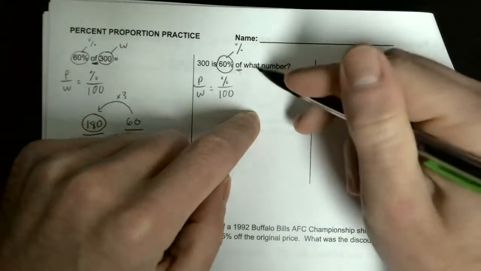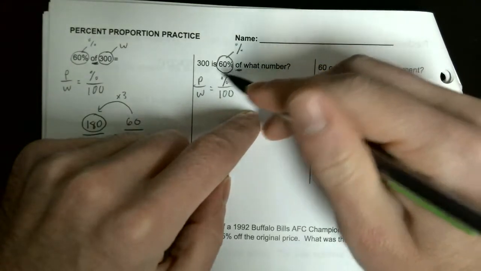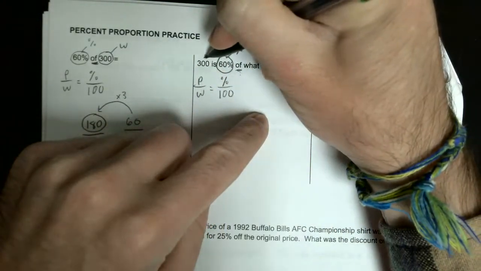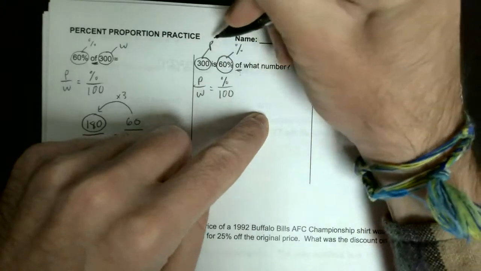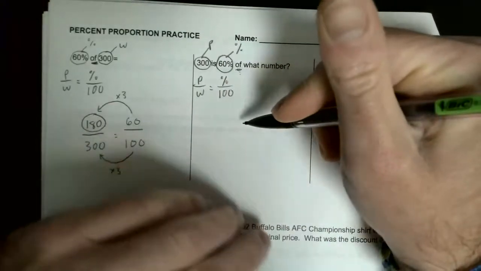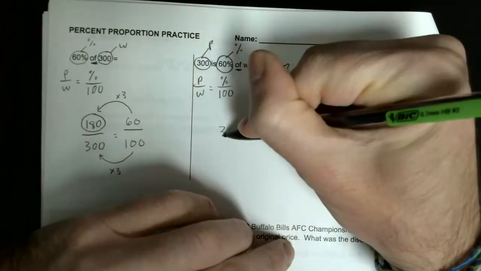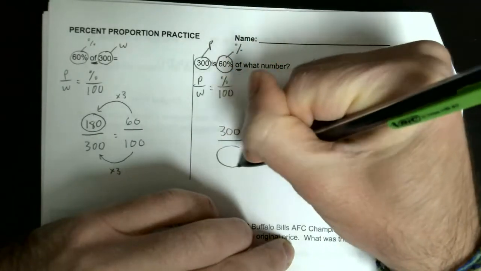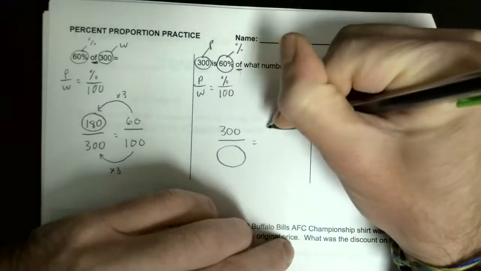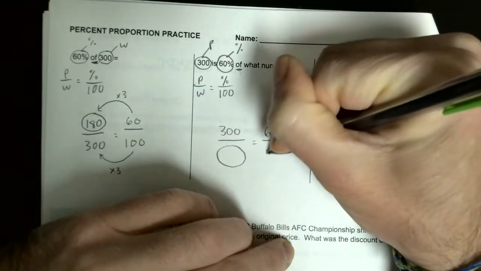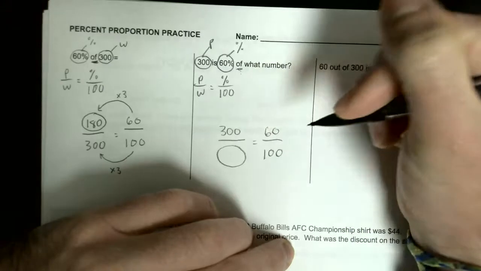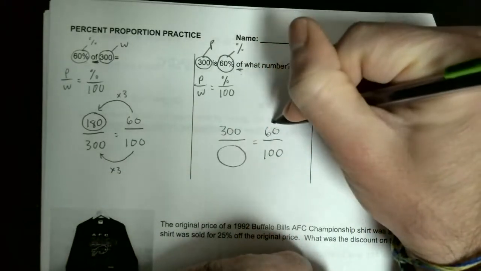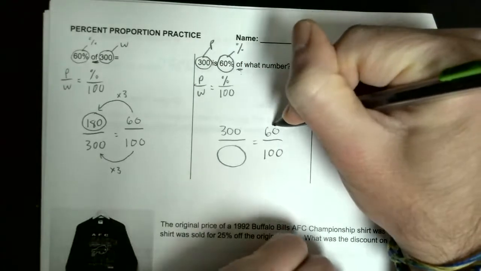If we knew it, there would be a number after the word "of," but we're looking for what the whole is if 300 is 60%. So that 300 is actually the part. We're missing the whole. So 300 is going to be the part. The whole, we don't know. 60 is the percent, and 100 is the 100, of course. All right, so again, we're trying to go from right to left here.